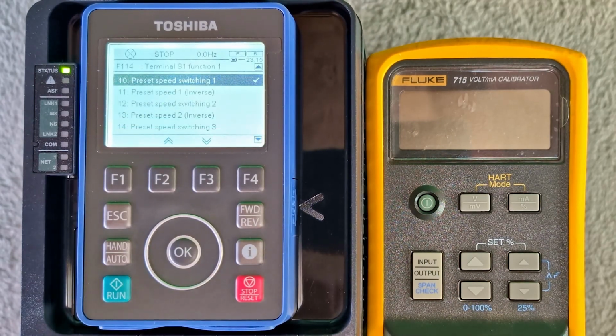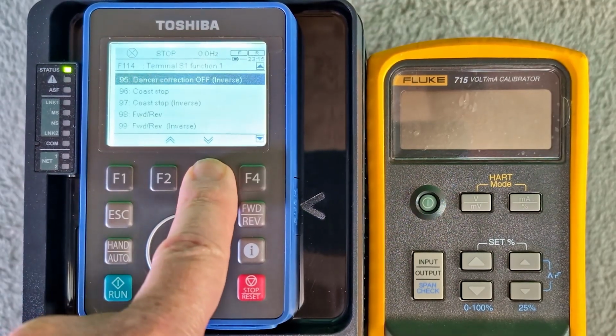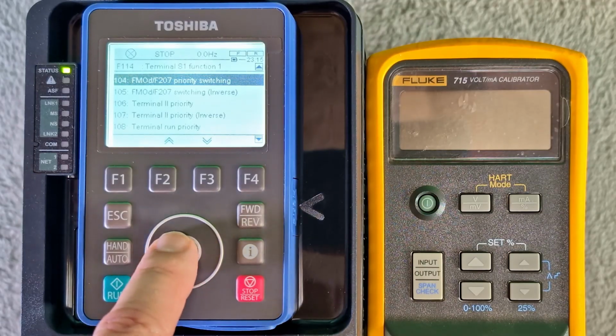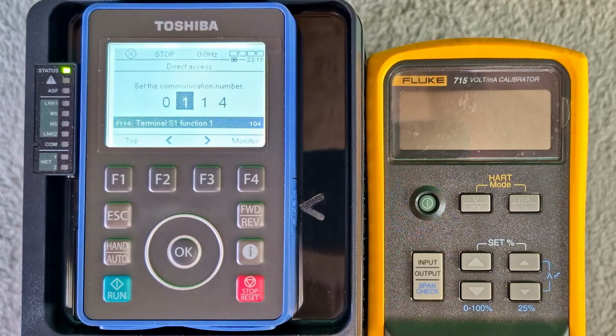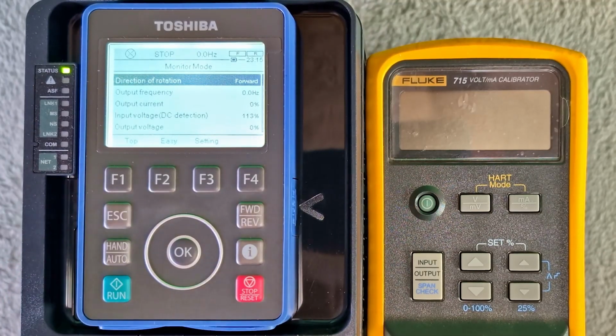Scroll to option 104, which is frequency mode F207 priority switching, and press OK. This tells the drive to switch between frequency command 1 and the frequency option chosen with parameter 207, which was terminal II for our 4 to 20 milliamp signal. Now press escape until you return to the standard mode screen.